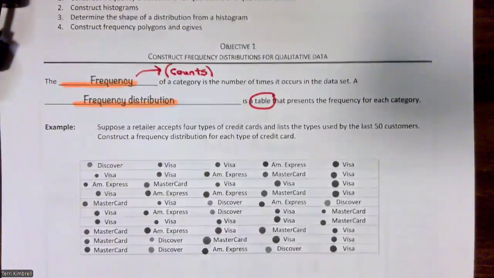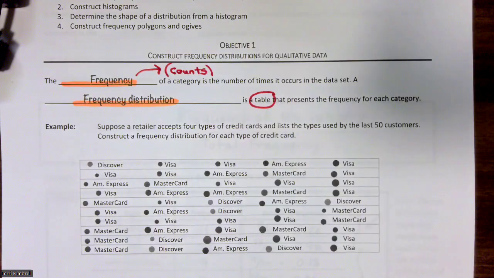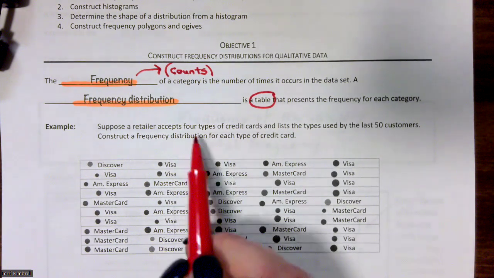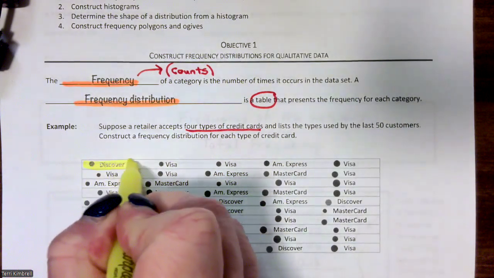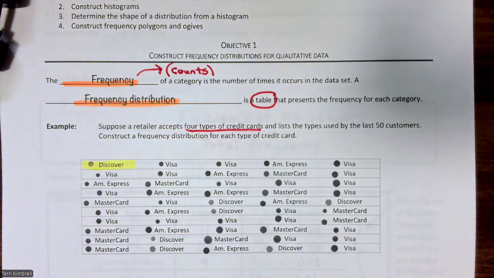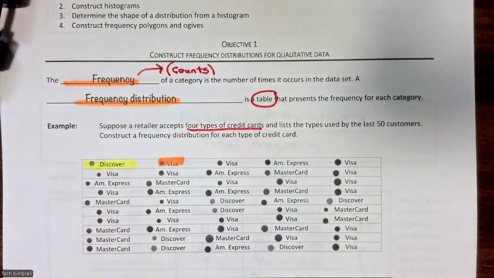So if you notice, there's a bunch of different credit cards listed here. What you're going to do is count the 4 different types of credit cards. The easiest thing to do is probably to highlight each one in a common color. For example, as you're going through and counting Discover, I'd count all the Discover, then I'd go through and count another one, possibly Visa, whatever you want to count next.